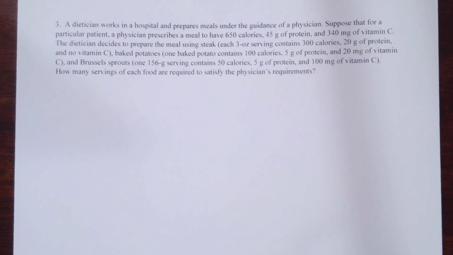The dietitian decides to prepare the meal using steak, where each 3-ounce serving contains 300 calories, 20 grams of protein, and no vitamin C. Baked potatoes, 1 baked potato contains 100 calories, 5 grams of protein, and 20 milligrams of vitamin C. And the third item is Brussels sprouts, where a 156 gram serving contains 50 calories, 50 grams of protein, and 100 milligrams of vitamin C. How many servings of each food are required to satisfy the physician's requirements?